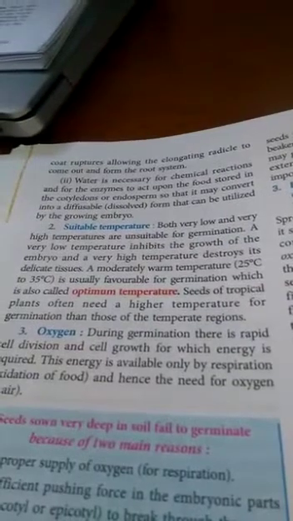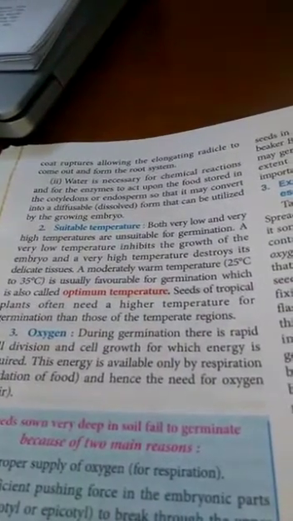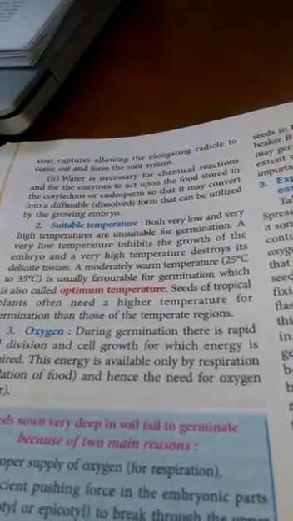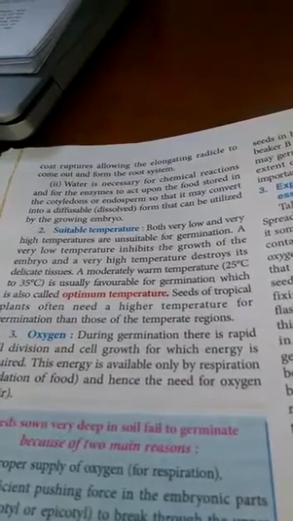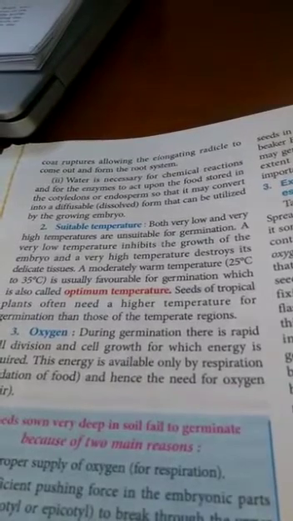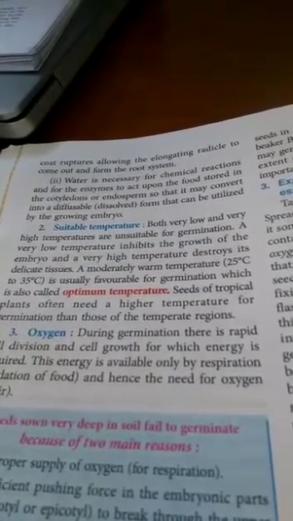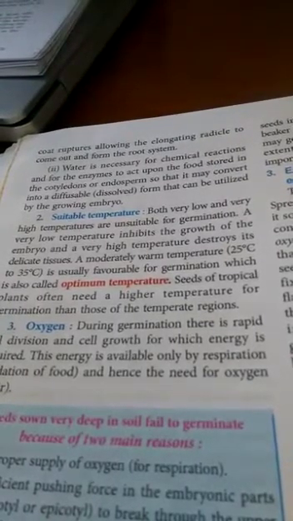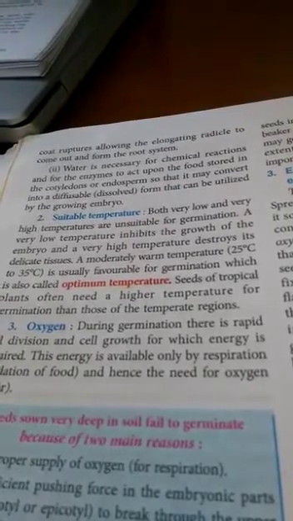Second is suitable temperature. At very low and very high temperature, seeds do not germinate. Seeds germinate generally at the moderate temperature that ranges from 25 degrees to 35 degrees Celsius. Because at very high temperature, the delicate tissues are destroyed, and at very low temperature, the growth of the embryo is inhibited. So the suitable temperature is required for the germination of seeds.